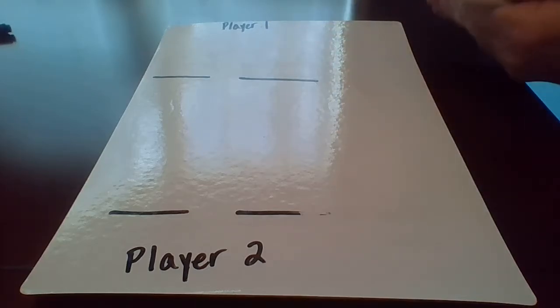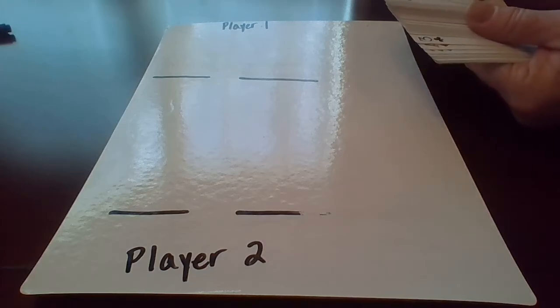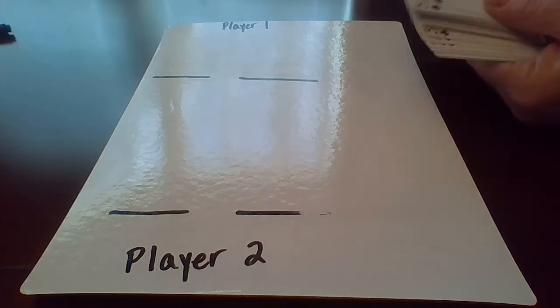Okay, now that you have your supplies, we're going to do the activity. Just like before, you're not going to see me, but you're going to be able to hear me because I want to show you what this activity looks like. So the first one we're going to do is how high can you go? The object of this game is to beat your opponent by creating the highest 2-digit number that you can. So what you're going to do is you're going to use your card deck. And remember, this is the one where we took out the face cards and the 10s and the jokers.